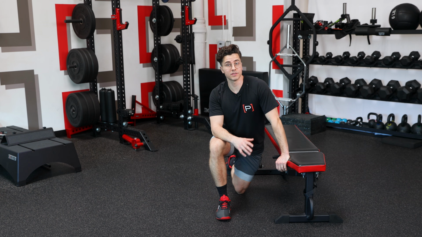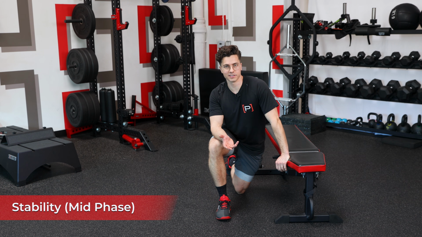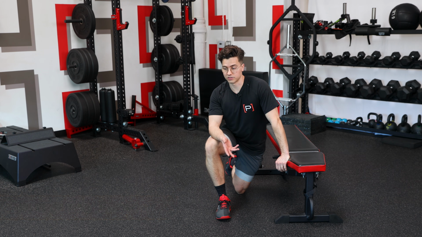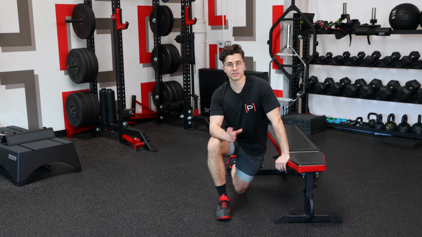All right, so once we've cleared loading tolerance to the groin muscles with our supine groin squeeze, we're gonna move on to targeted and specific loading of those groin muscles.